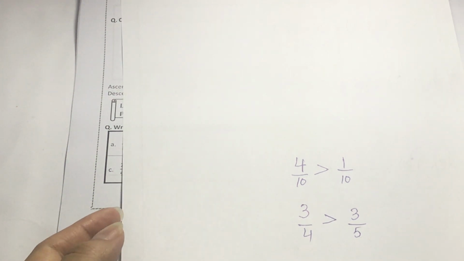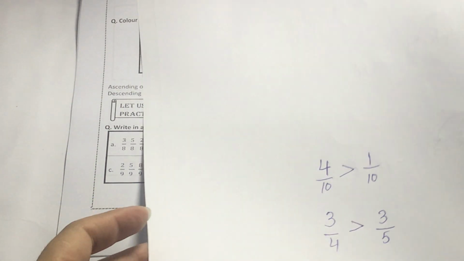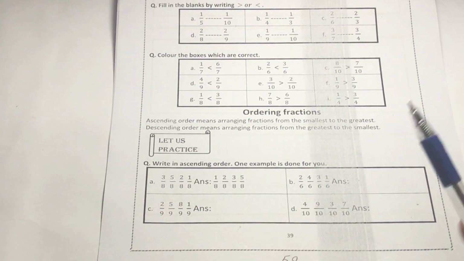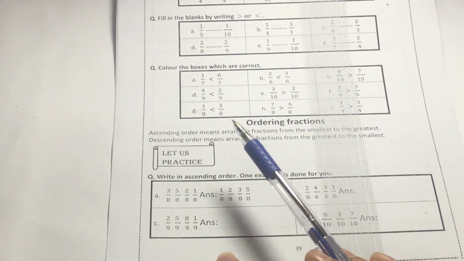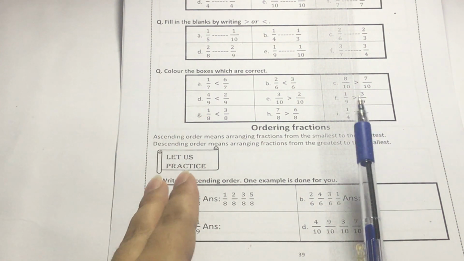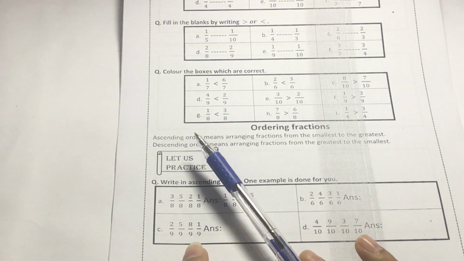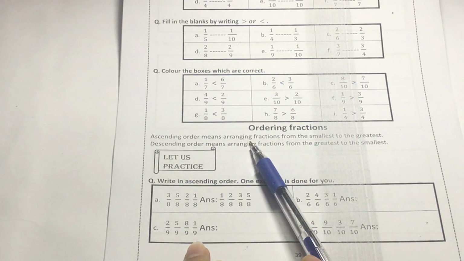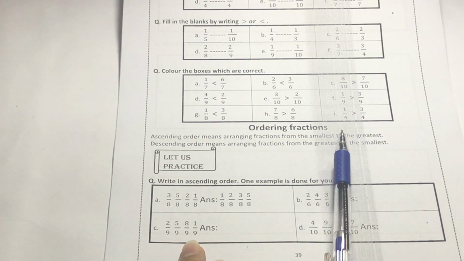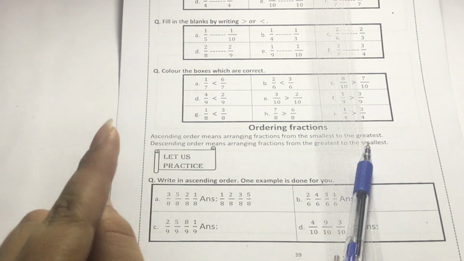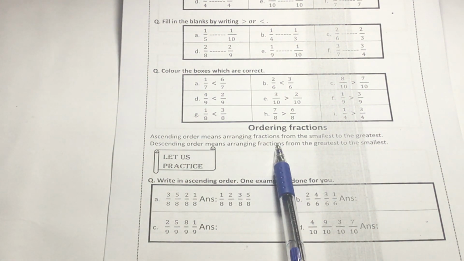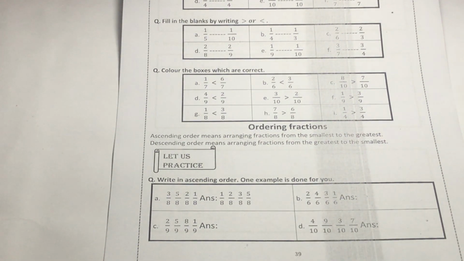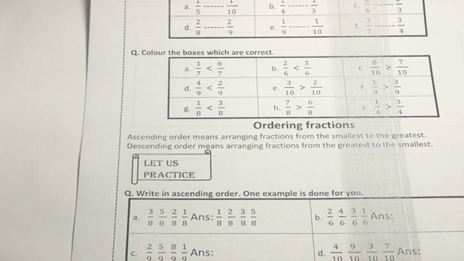Now, with the help of this lesson, we will do our ordering fractions. In ordering fractions we will do two things. One, ascending order. The second one is descending order. And you have learnt about ascending and descending order in your previous classes. Ascending order means arranging from the smallest to the greatest.